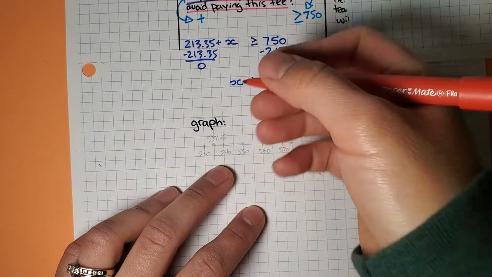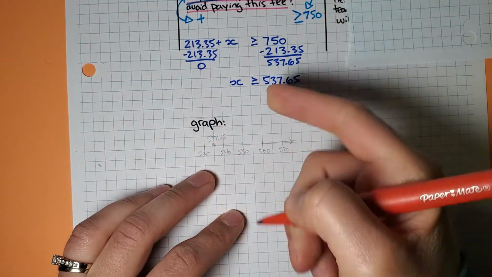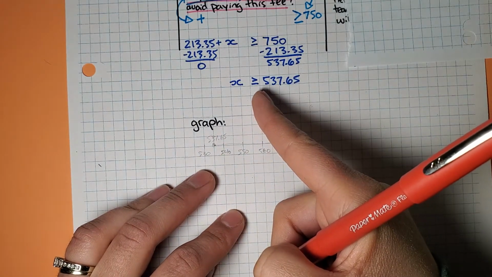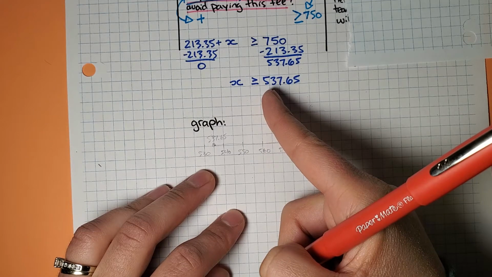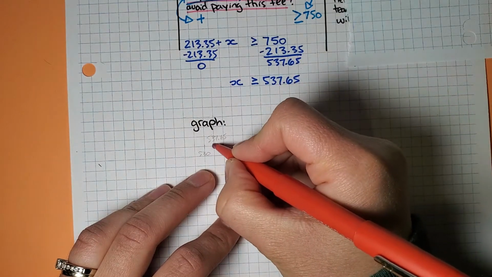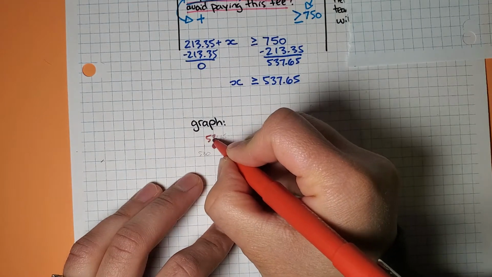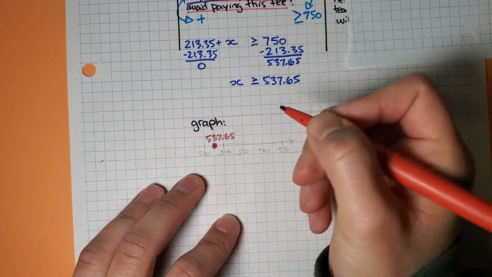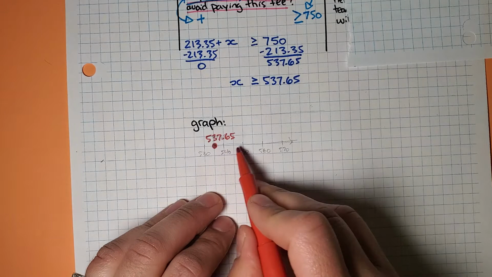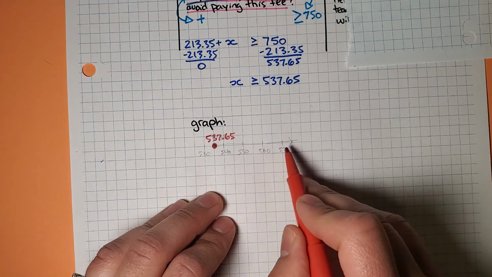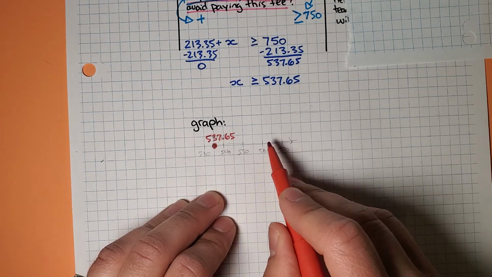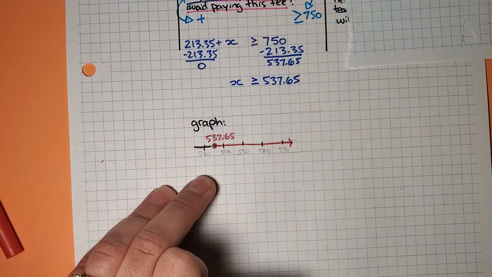So I kind of sketched it in, but to graph this, x is greater than or equal to 537.65. So you have to color in the dot for 537.65, and then it's greater than, that means that everything to the right of that dot can satisfy that x.